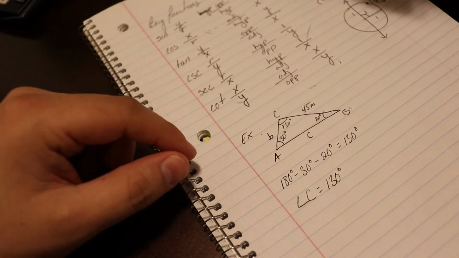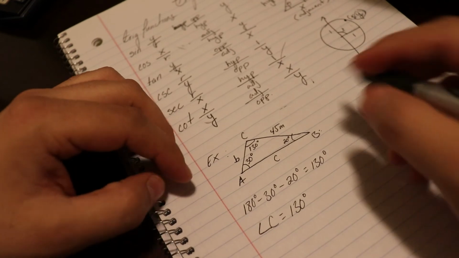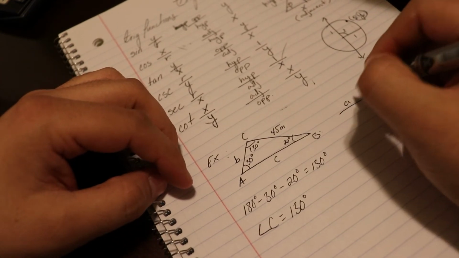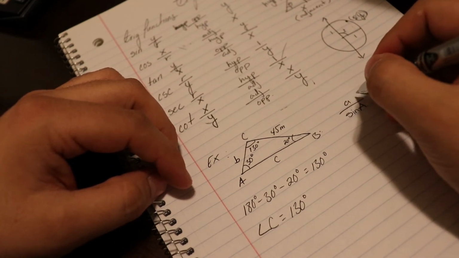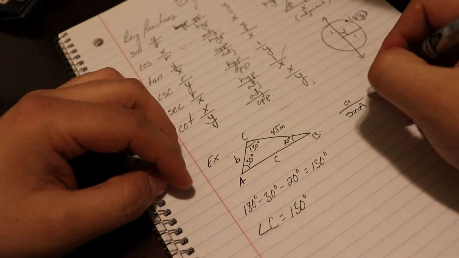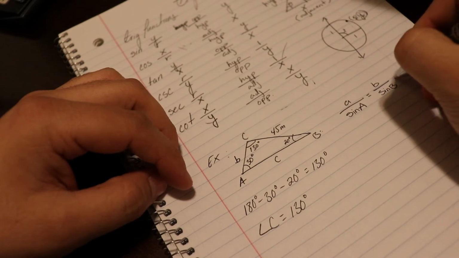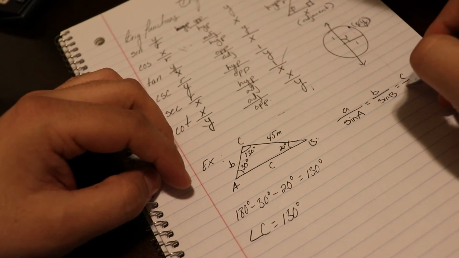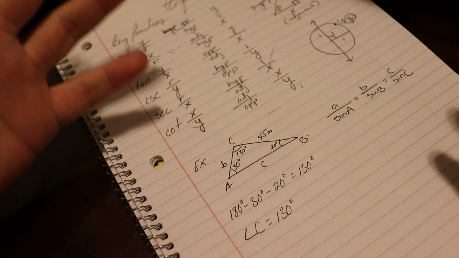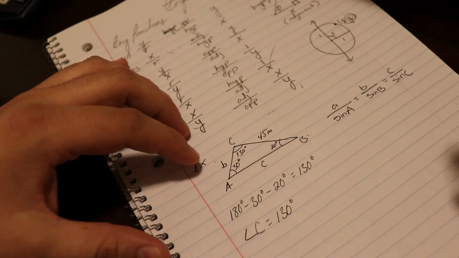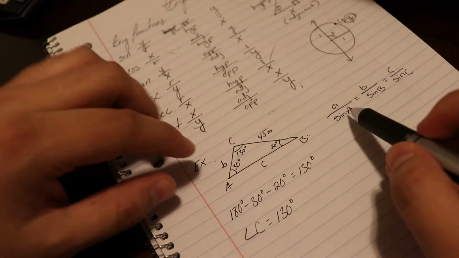Now what we can do here is use something known as the law of sines. The law of sines says that side A over sine of angle A is equal to side B over sine of angle B, which is also equal to side C over sine of angle C. Now the way we can apply this, say we wanted to find B: what do we know?